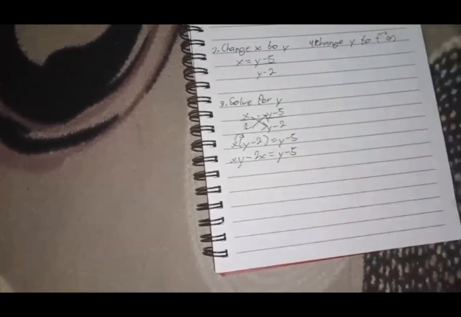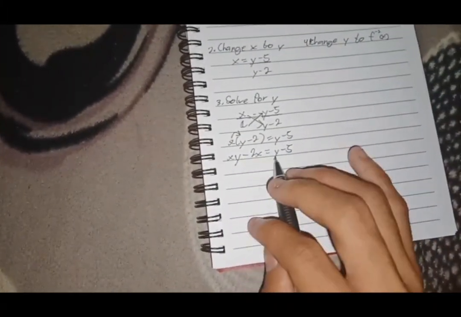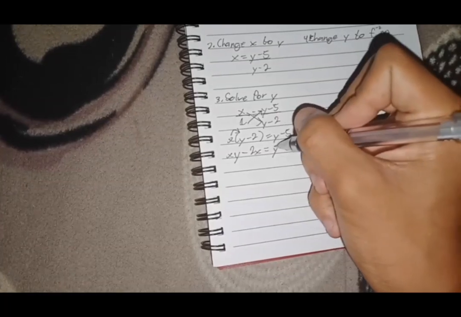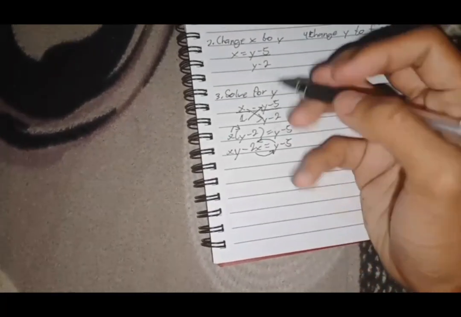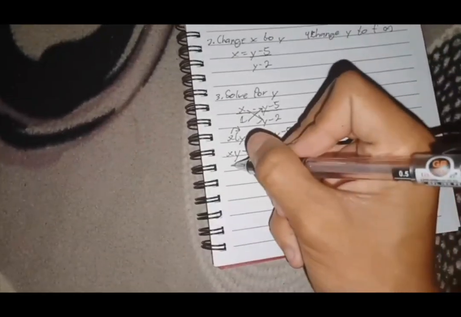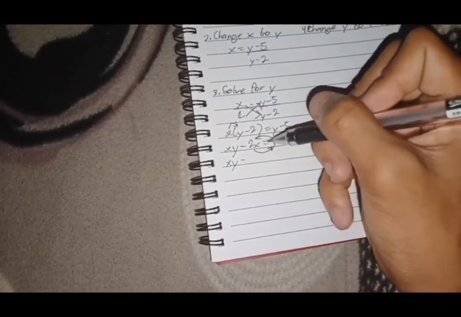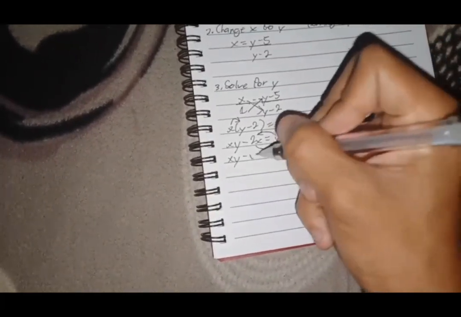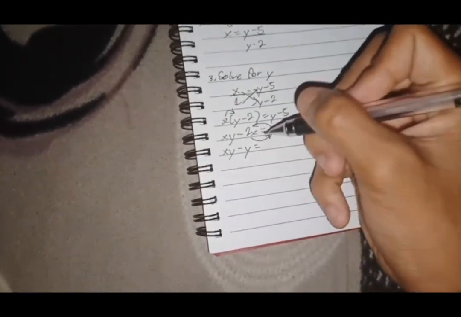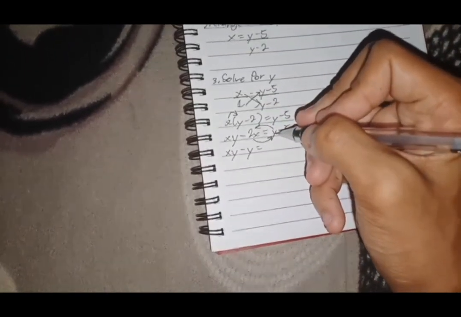Ayan. So, next naman guys is, ipagpapalit lang natin ng position tong dalawang to. Palitan nyo lang siya ng position. Yung position ng y is, mapapalit siya doon sa 2x. And, yung 2x naman is, mapapalitan niya yung position ng y.